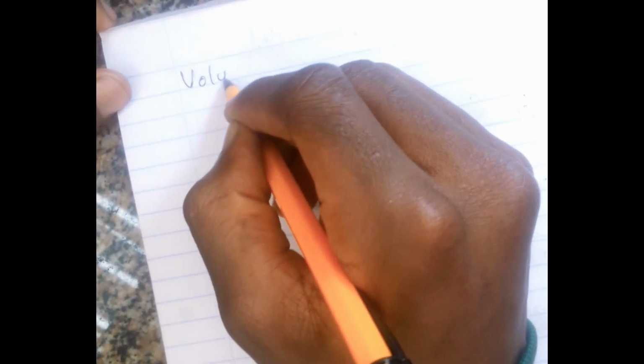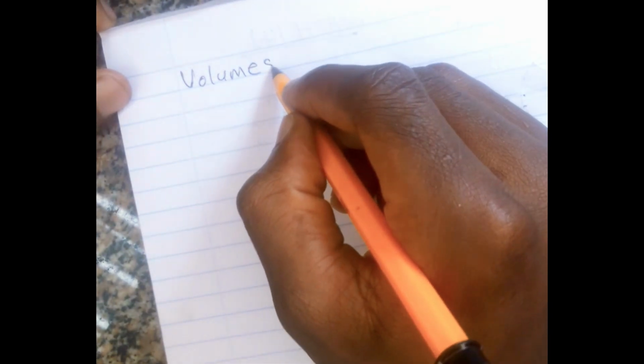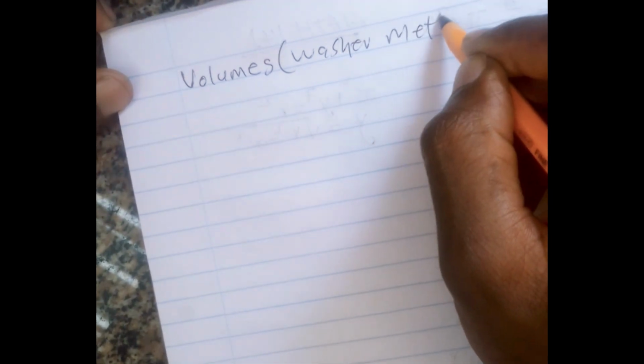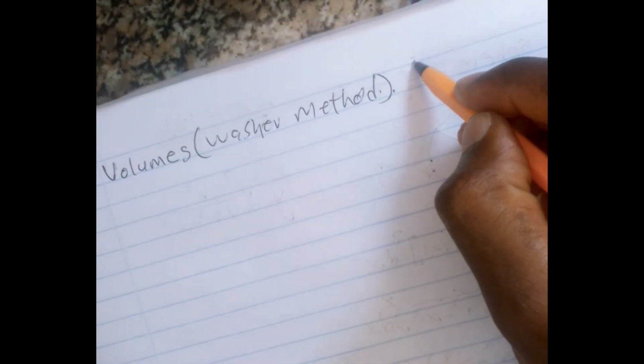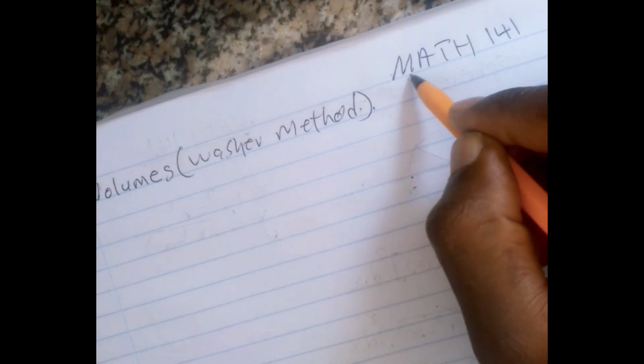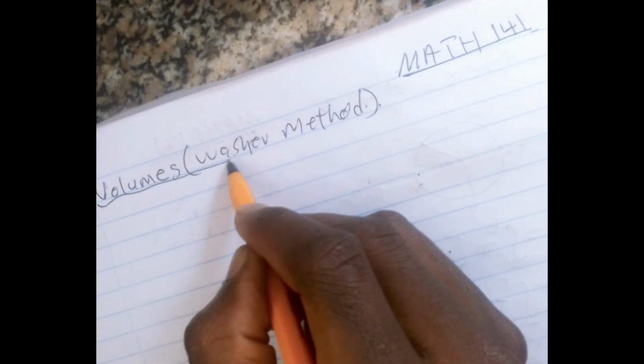Alright, so let us carry on and look at the volumes by the washer method. Right, so this is the volume. Okay, look at the volumes by the washer method now. Remember previously we talked about the disk method, but right now we're going to be looking at the washer method. Looking at the washer method, it is pretty simple.